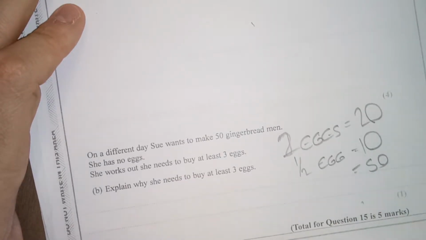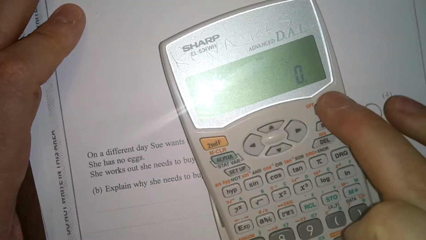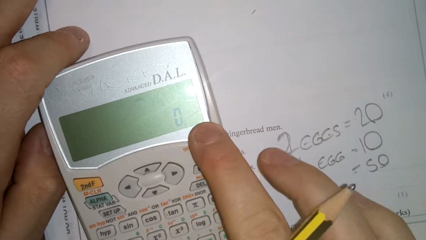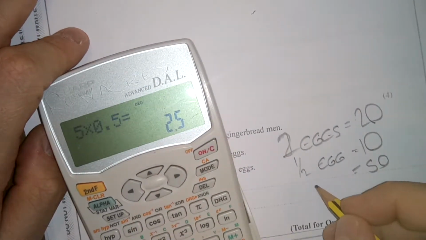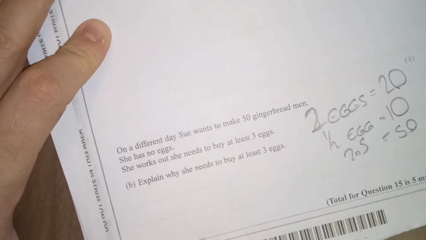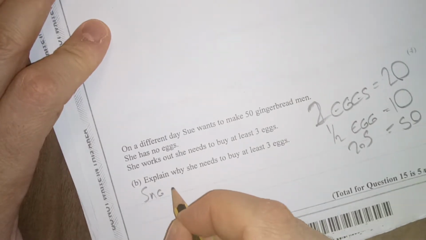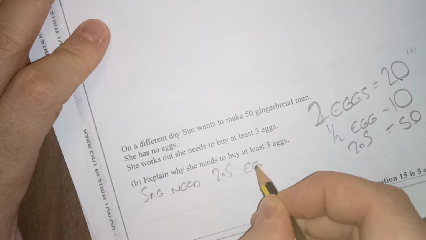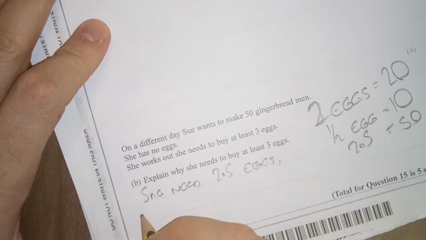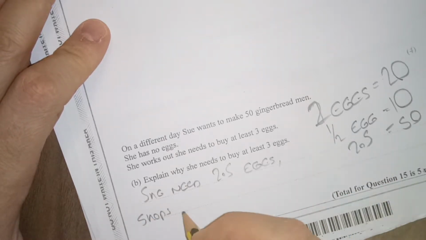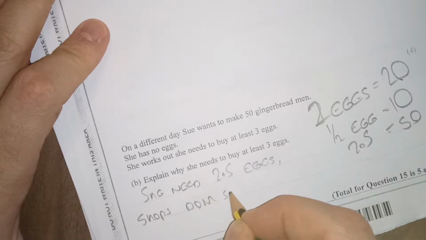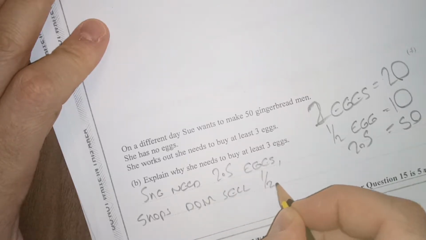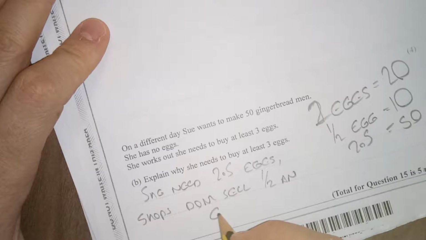So she knows that 50 people is going to be, so 5 times half is 2.5. So she needs 2.5 eggs. And I'm going to say shops don't sell half an egg.